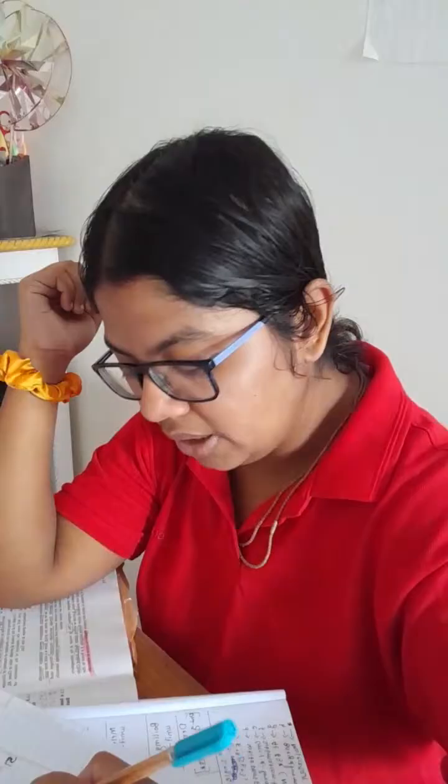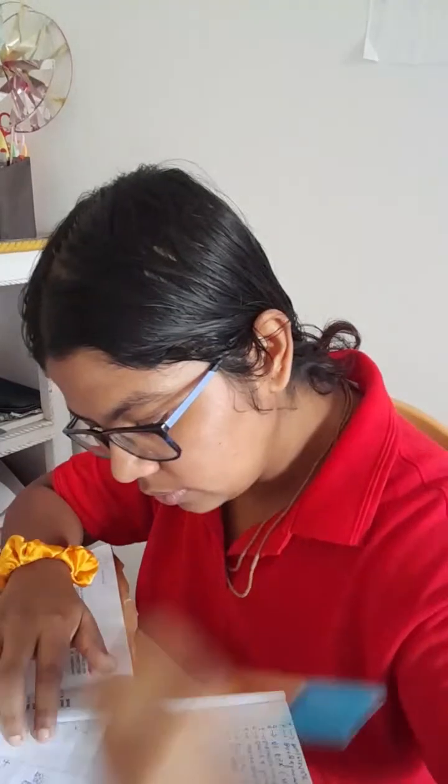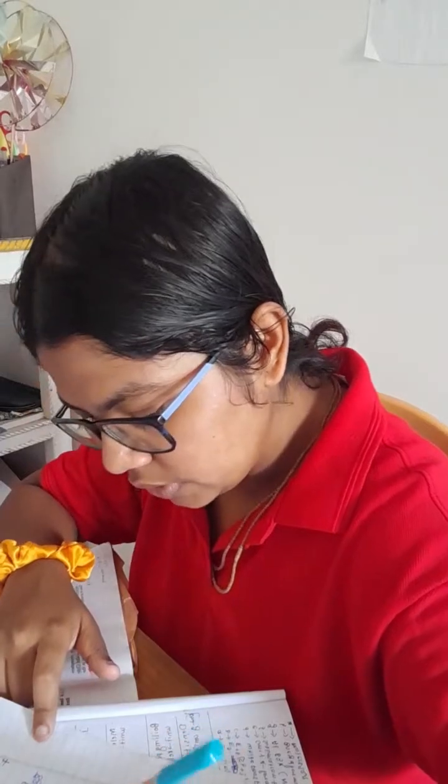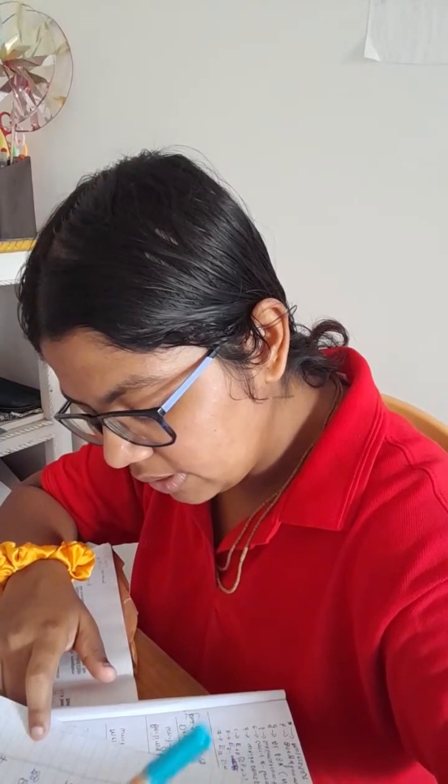For bismuth, its atomic number is 83 and its atomic mass will be 208.93. Phosphorus is 15, 30.97.